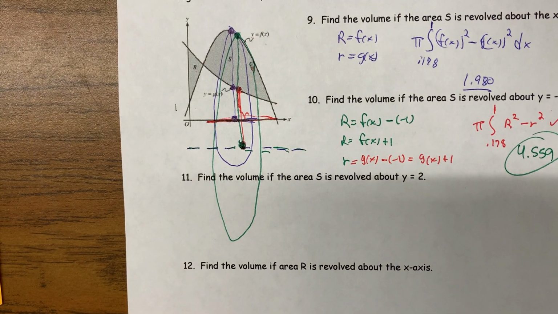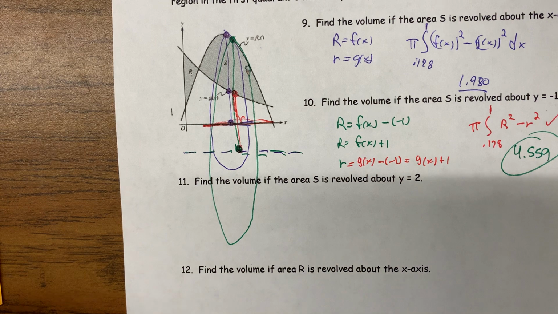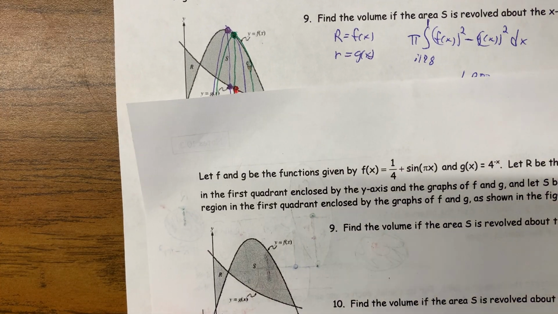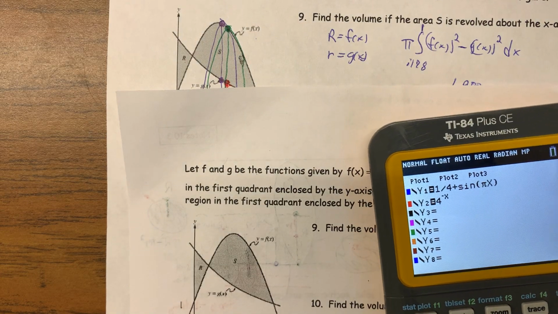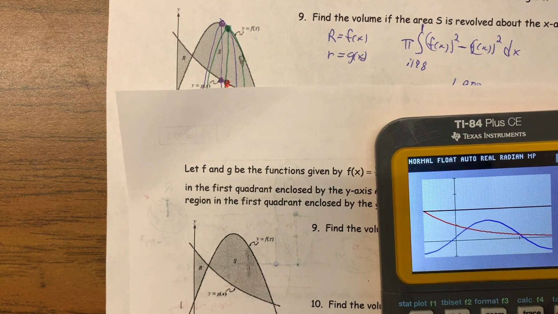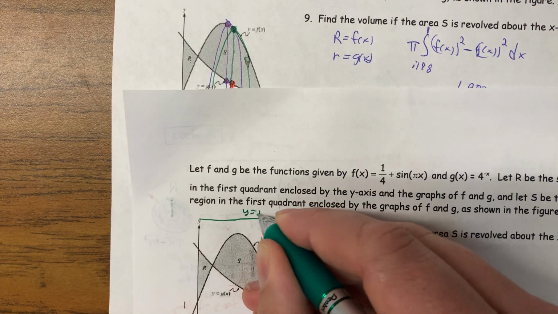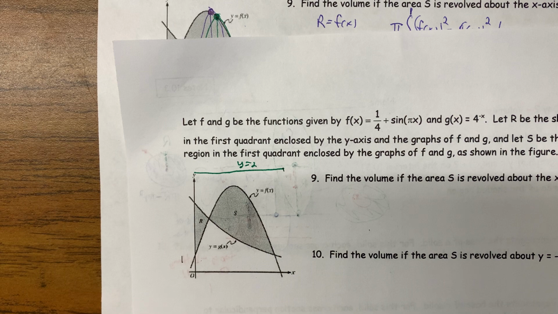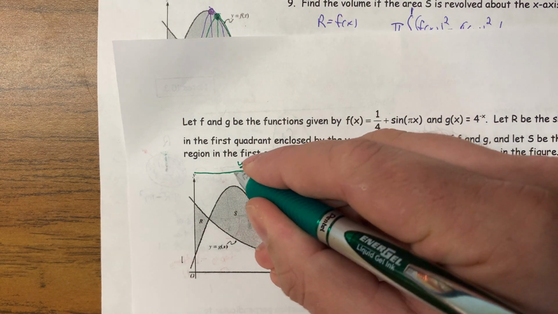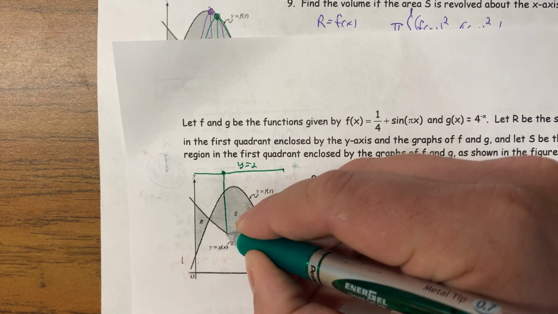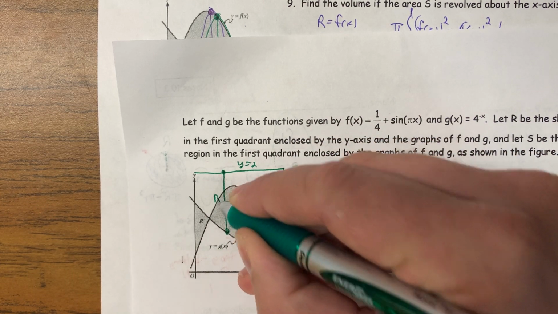Find the volume if S is revolved around the line y equals 2. I'm going to switch over, this is getting too crowded. So y equals 2 is on top of these functions, I believe. Let's go ahead and verify that. Yep, there's y equals 2, so it's above. That's our new axis of rotation where S is being revolved around it. We're going to go all the way to the far edge of the shaded region. This is our big R.